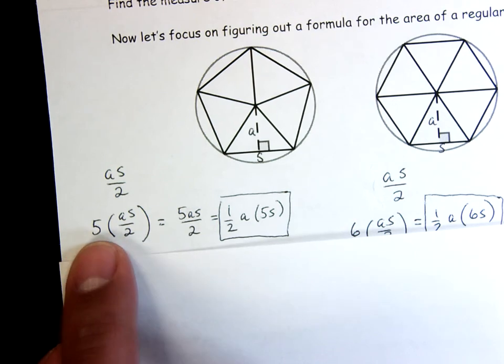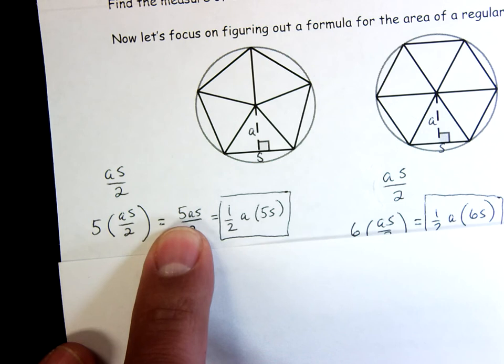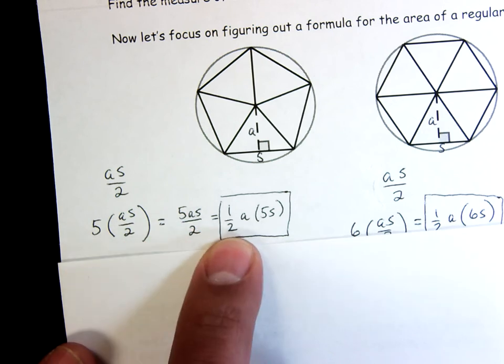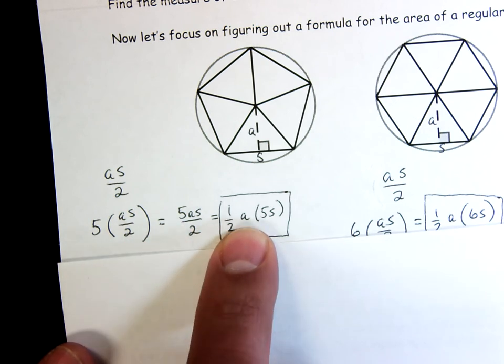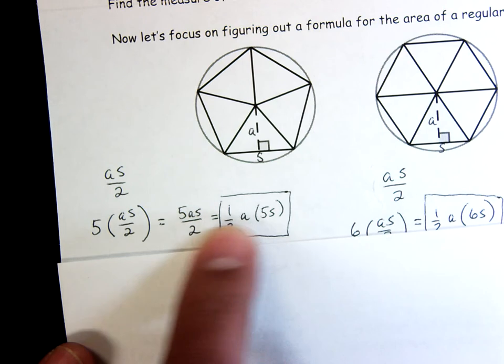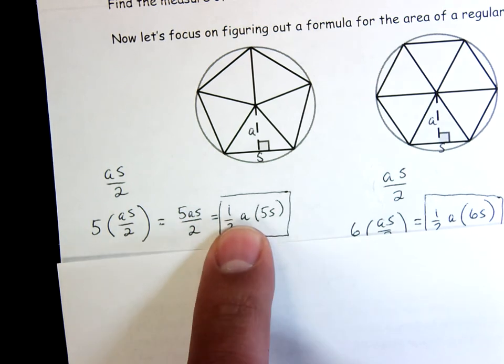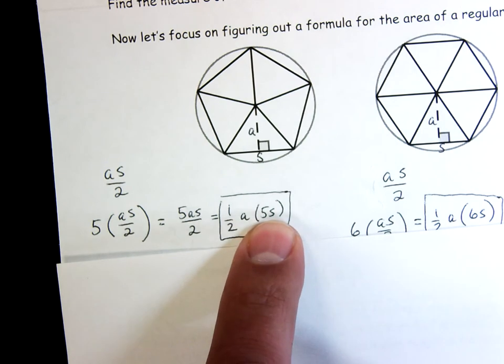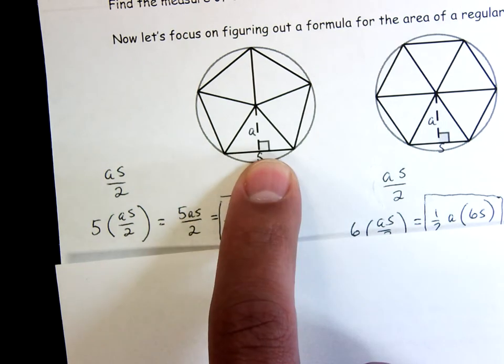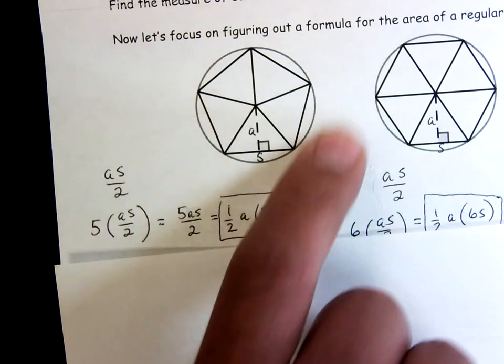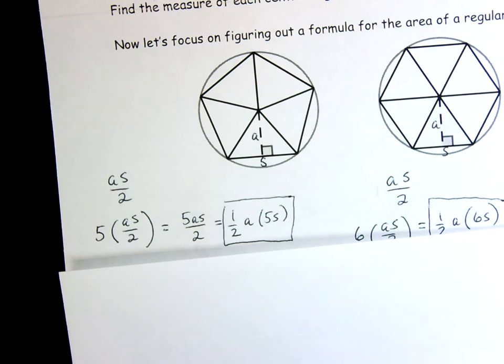Now I do a little bit of math here. I have this 5 out front, I just put it on top. I've got a 1/2, I pull the 1/2 out front. This A right here is this apothem, and I did 5 times S. So I now have 1/2 times A times 5 times S. Well, S is the side length, so 5 of those is just the perimeter of the shape. Let's see if we make the connection here in a little bit.